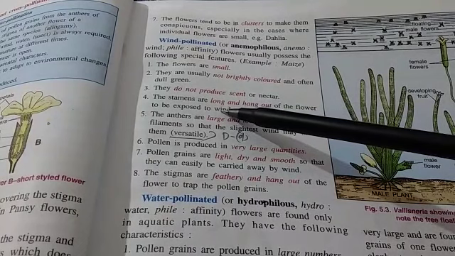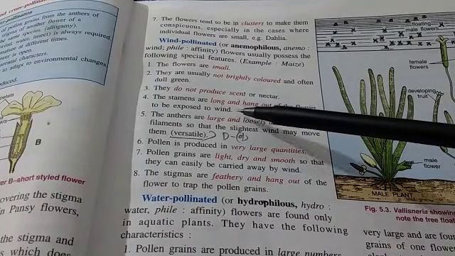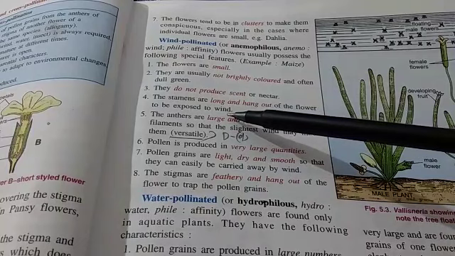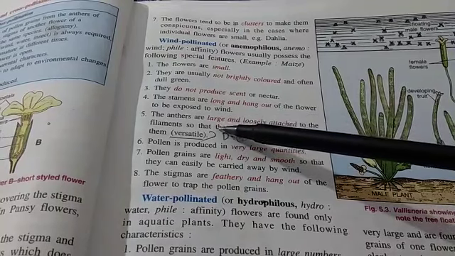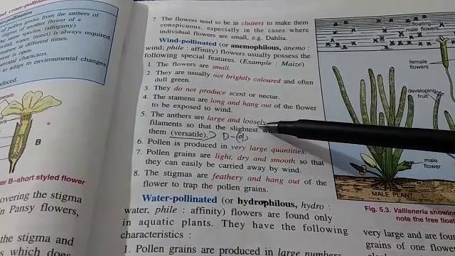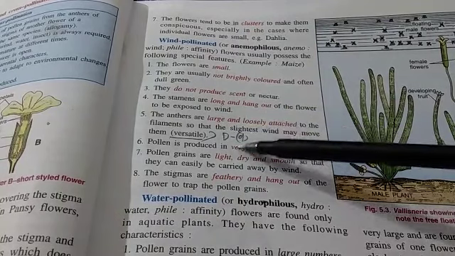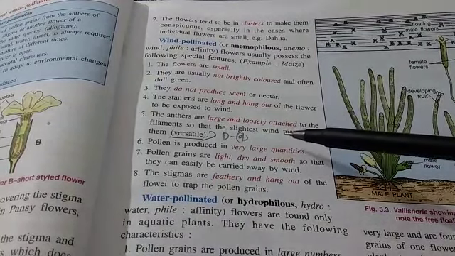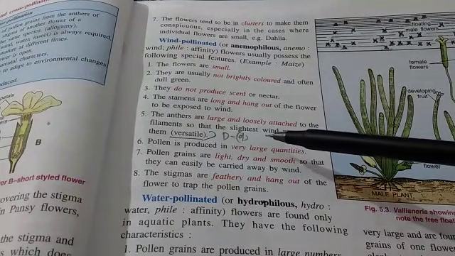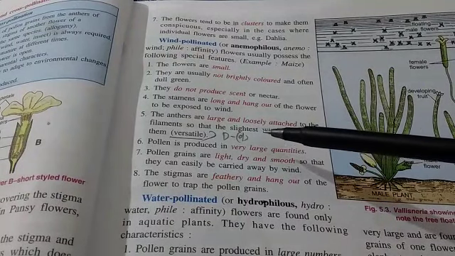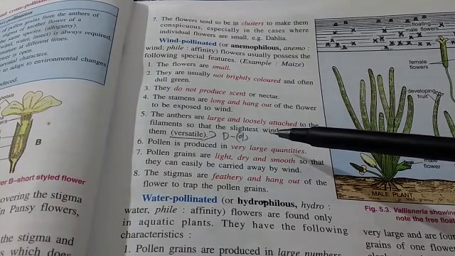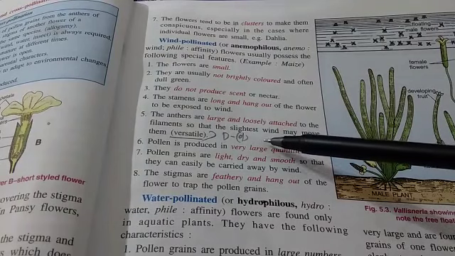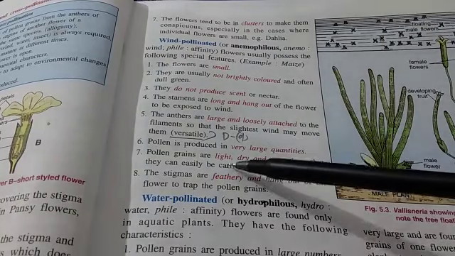Normally the stamens are long and hanging out of the flower and exposed to wind. The anthers are large and loosely attached to the filament. They are very large in size and loosely attached so that even the slightest wind can carry away the pollen grains. Such types of anthers are said to be versatile.